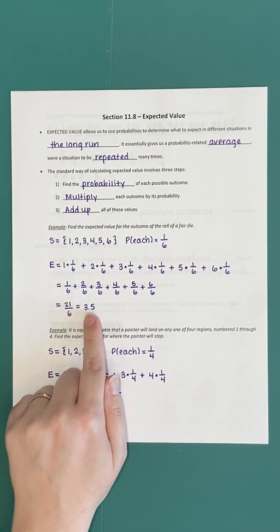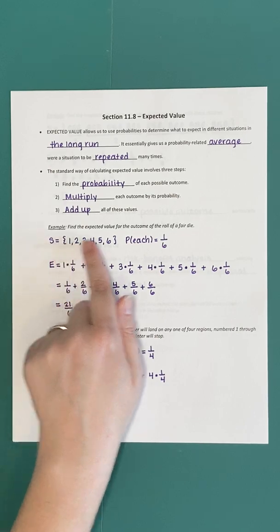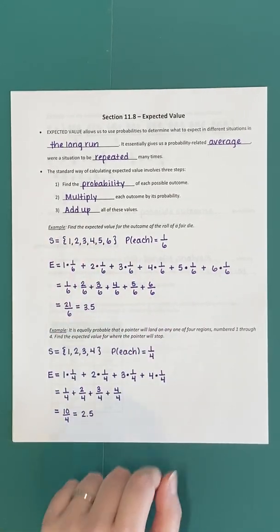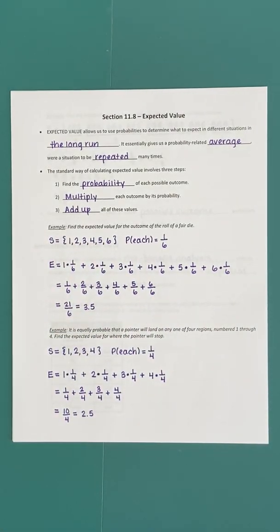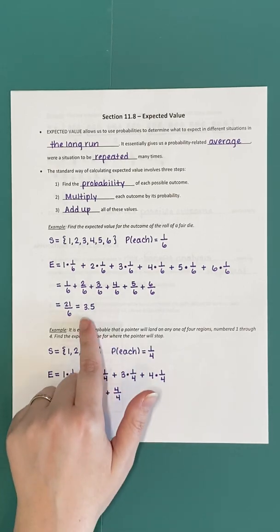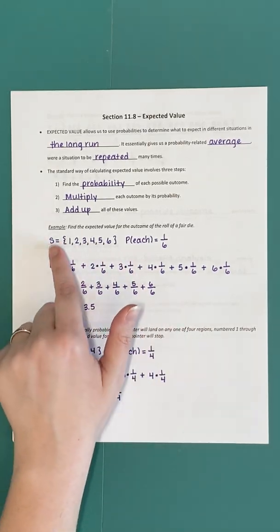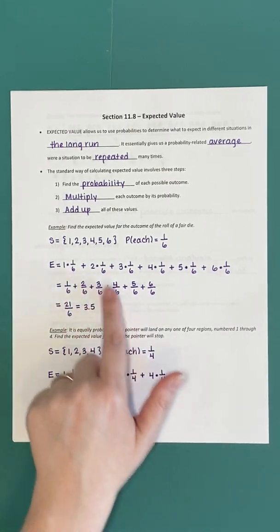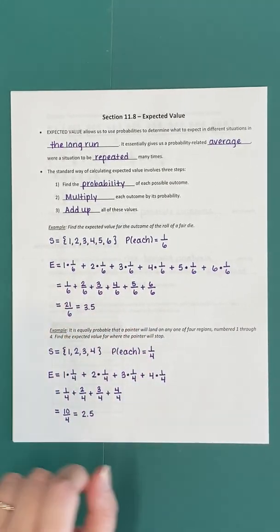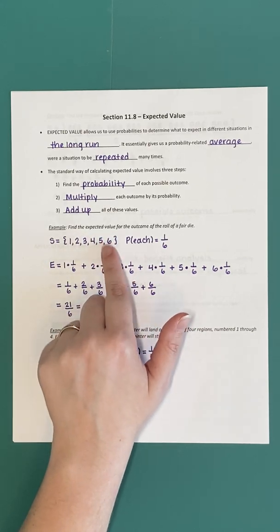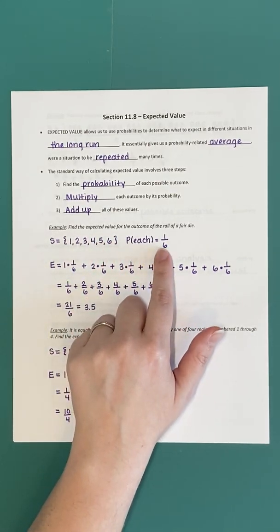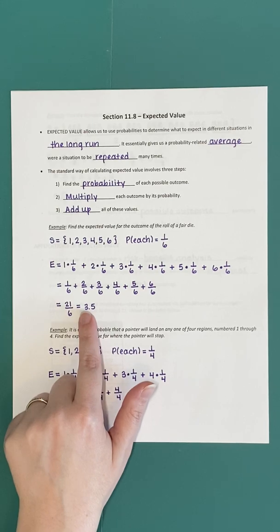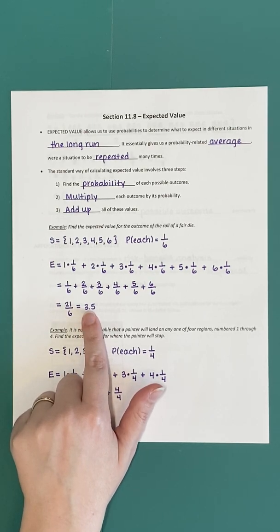Now here's where this is a little misleading. Can you actually roll a 3.5? The answer is definitively no. You can roll a 1, a 2, a 3, a 4, a 5, or a 6. You cannot roll a 3.5. That's not what this means. What this means is on average, because all of these outcomes are equally likely, this will be the average of all of your outcomes. If you take all the outcomes from 1 to 6, each one is equally likely. On average, everything comes out to roughly 3.5.